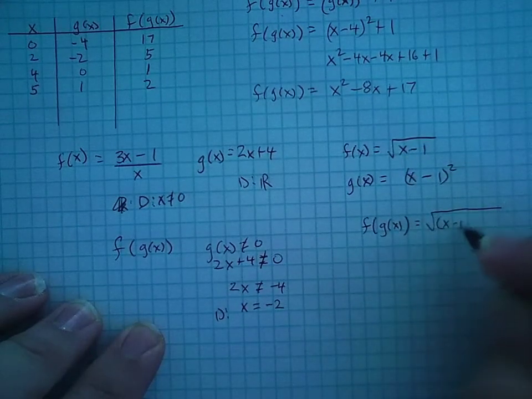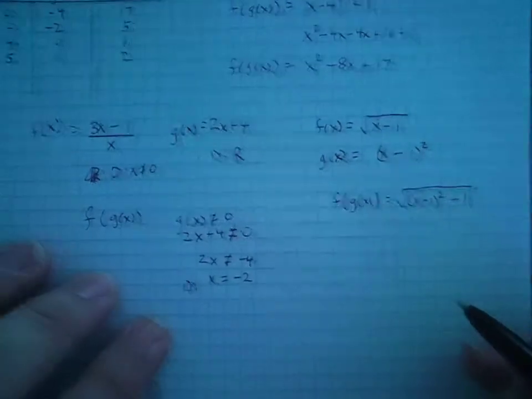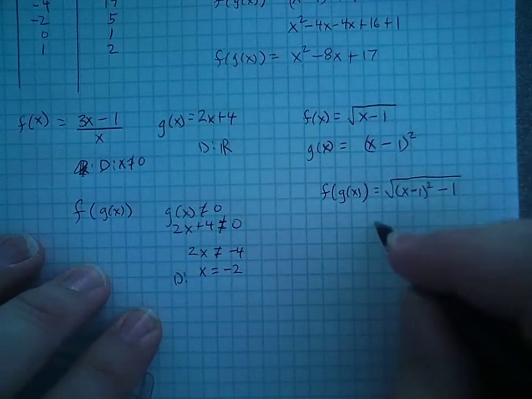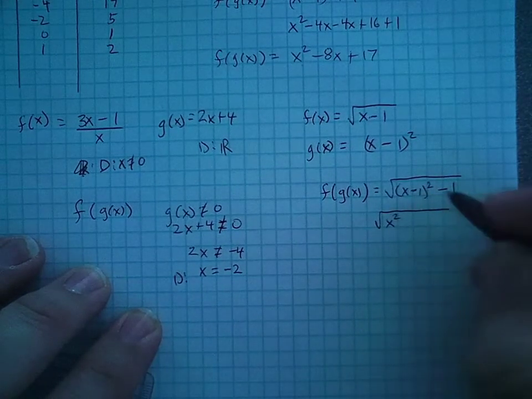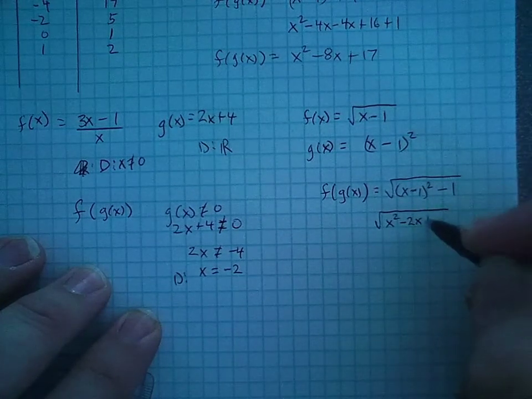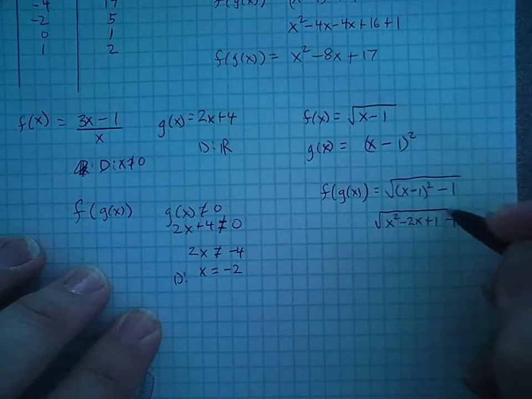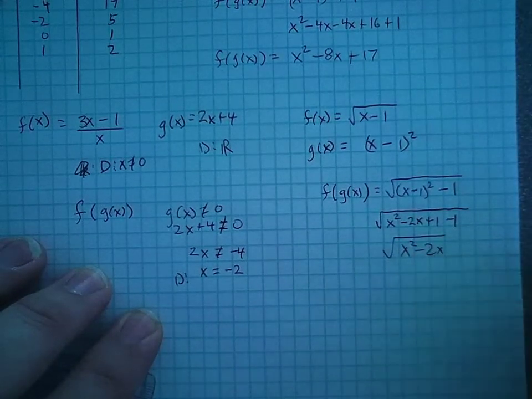So the square root of x minus 1 squared, minus 1. Again, tidying this up, the x minus 1 squared is going to be x squared, minus x when I FOIL, which is minus 2x, plus 1, and then the minus 1 from the end, which are going to cancel, so I'll have the square root of x squared minus 2x.